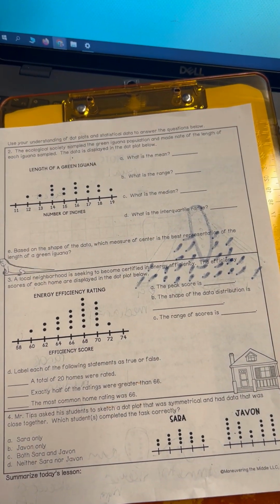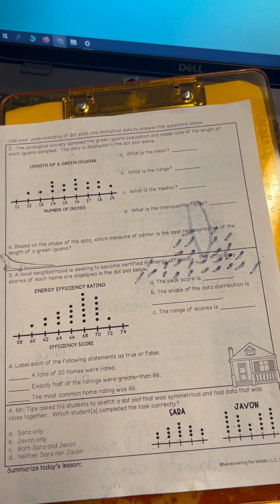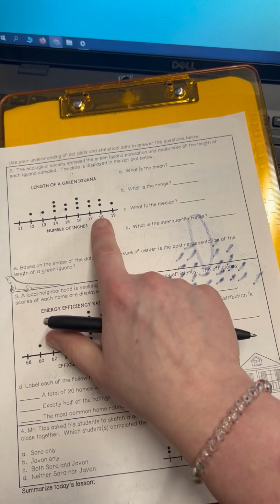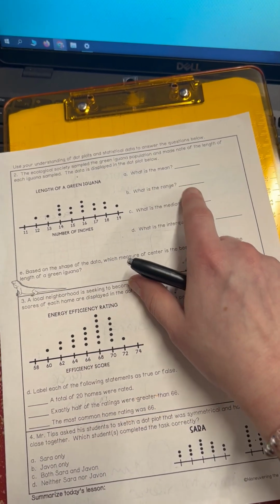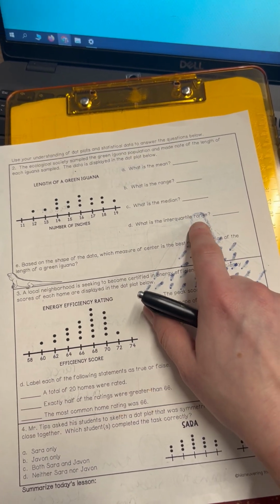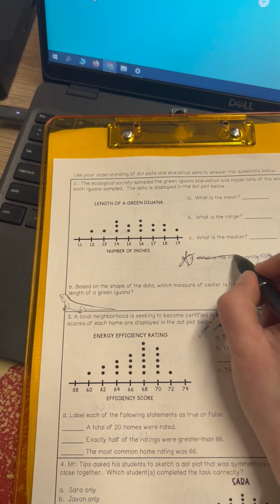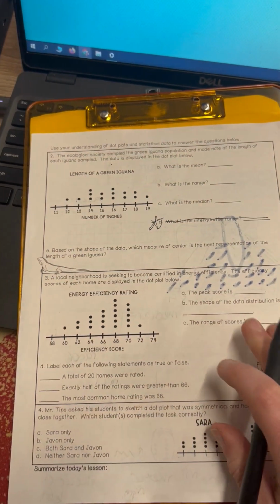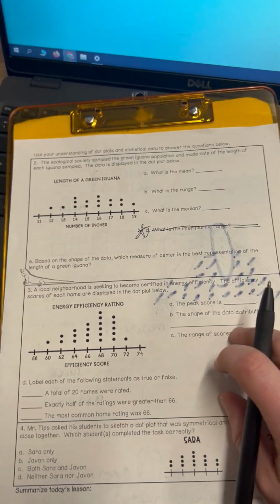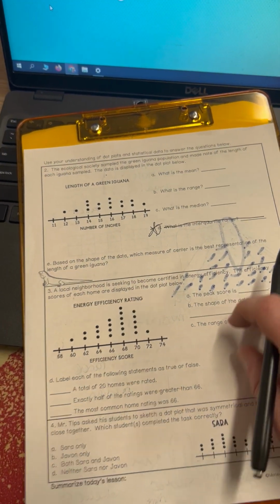The Ecology Society sampled the green iguana population and made note of the length of each iguana. The data is displayed. So here's our dot plot of how long the iguanas are. What is the mean, range, median, interquartile range, which for now I want you to skip because I'm going to teach you that later. So let's get to doing this.